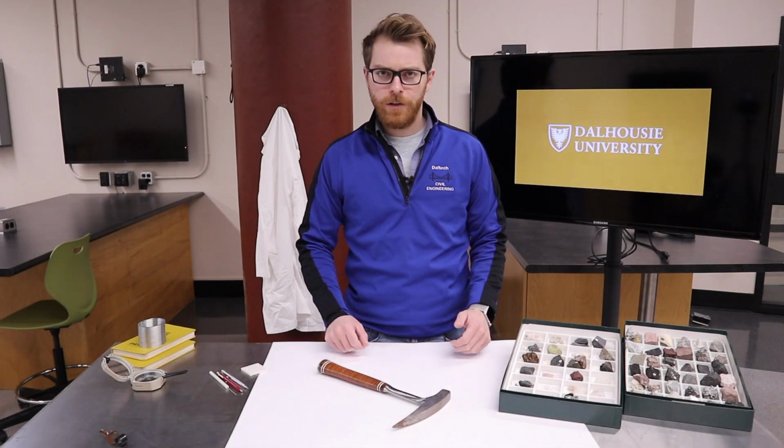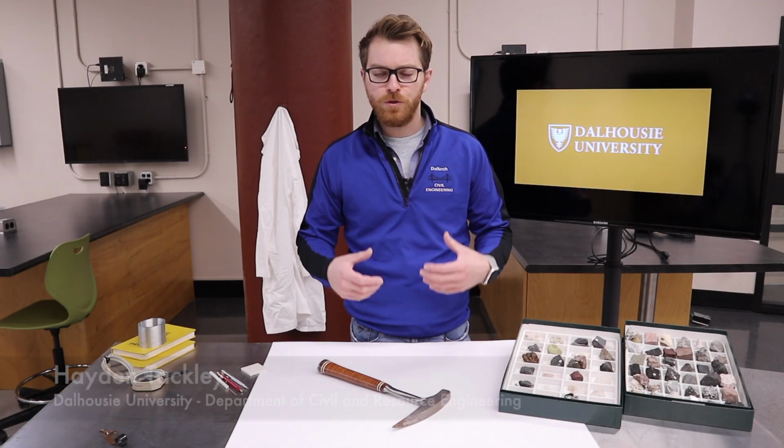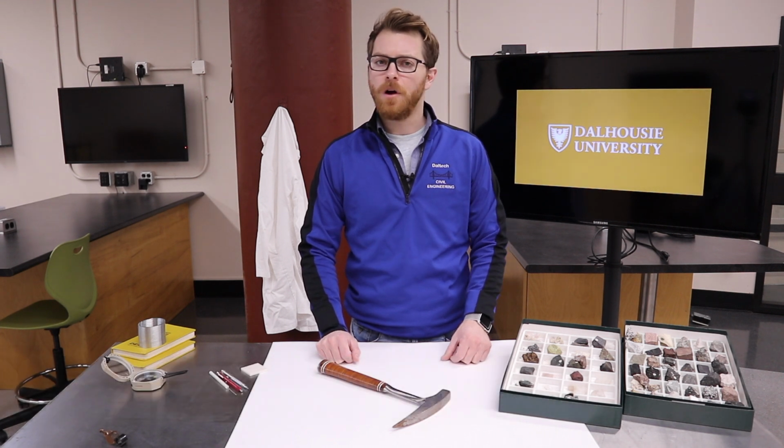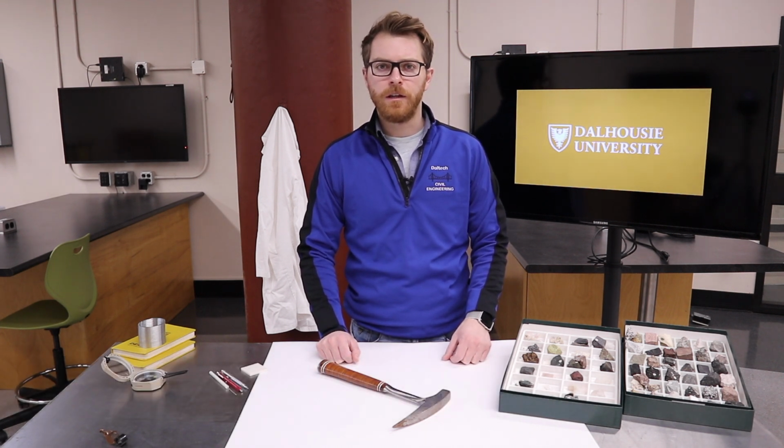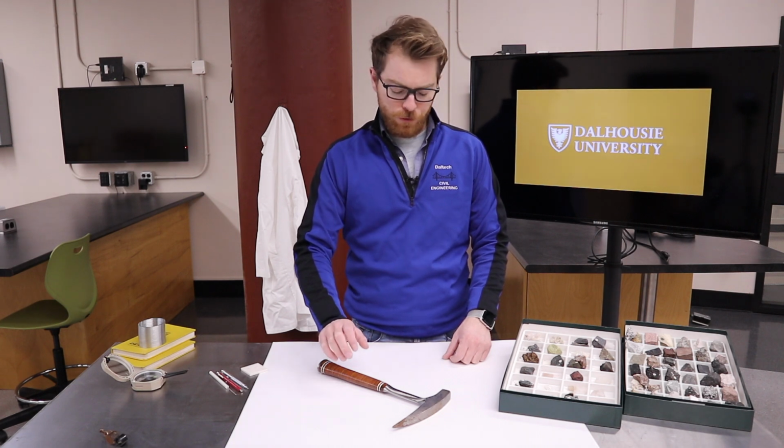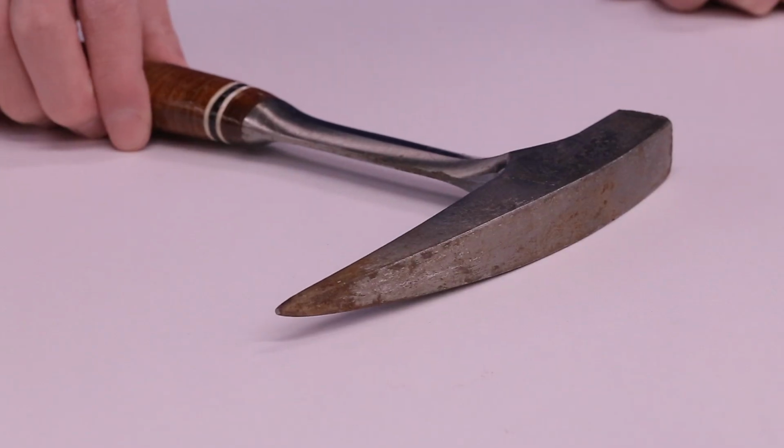Hi everyone. This video is going to introduce some of the tools geologists commonly use in the field, as well as the rock and mineral kits which we're going to use in your labs. So the first tool geologists use is the rock hammer, as you can see here.